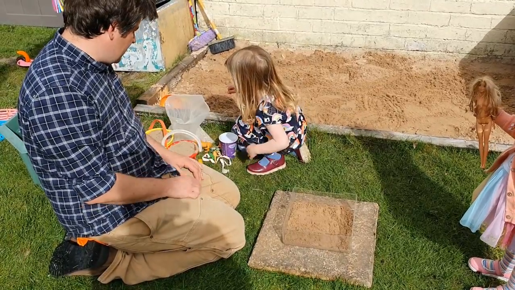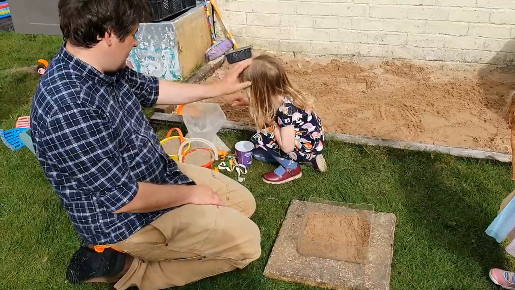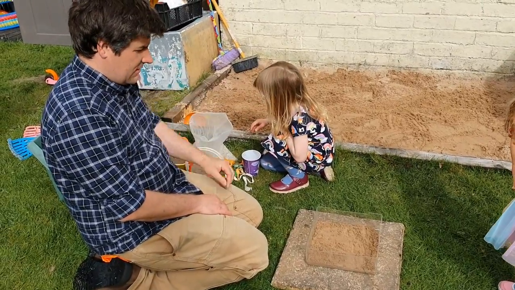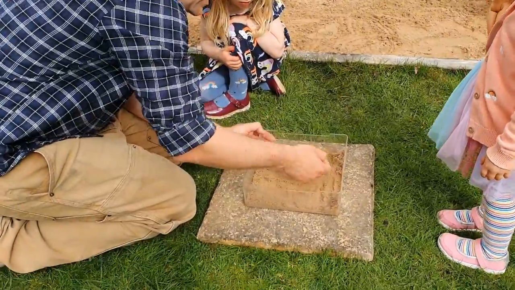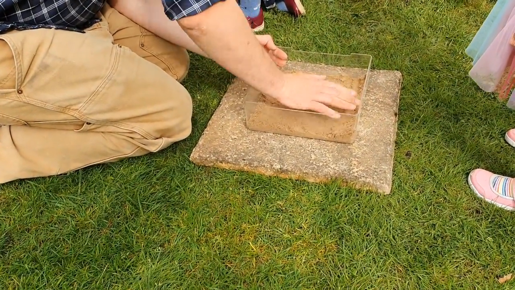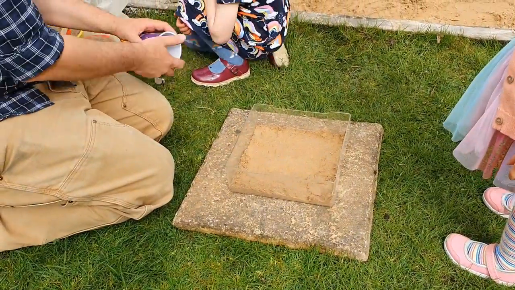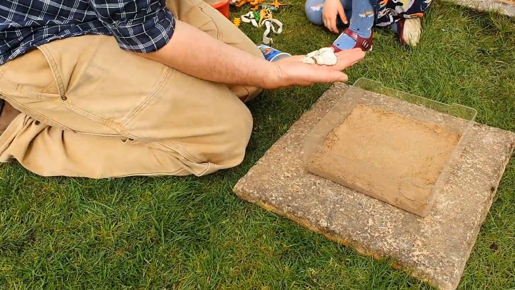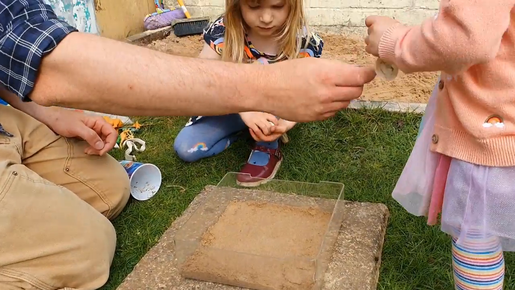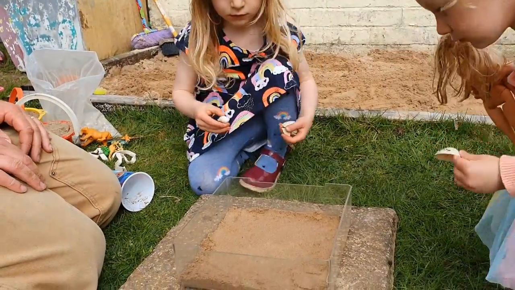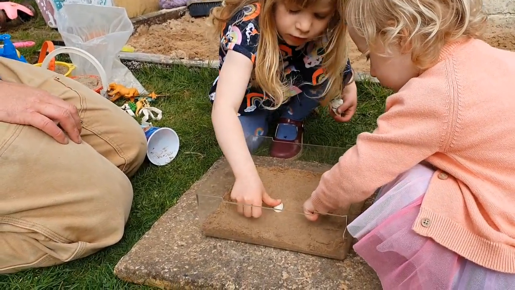Okay, so we're just going to give a wee demonstration about how things get fossilized. So this is the bottom of the sea, all the sand and everything at the bottom of the sea, right? So we've got some shells. You take a shell, and the shells fall to the bottom of the sea.